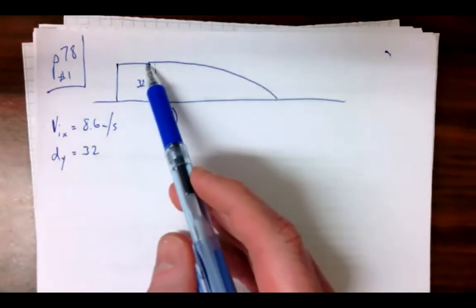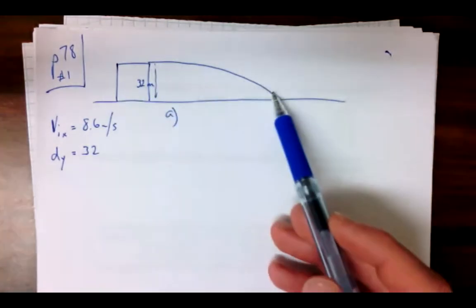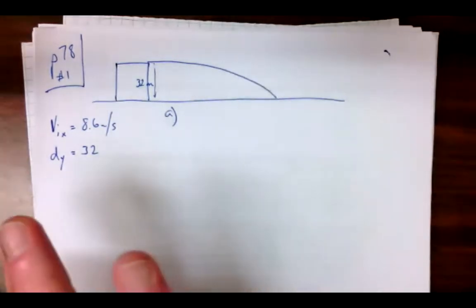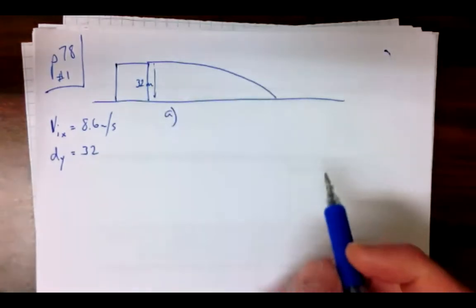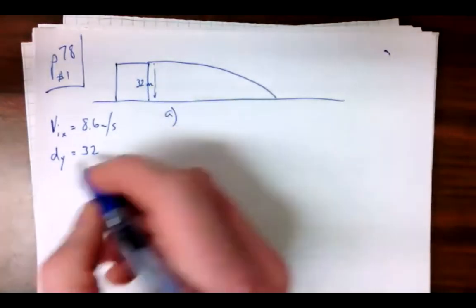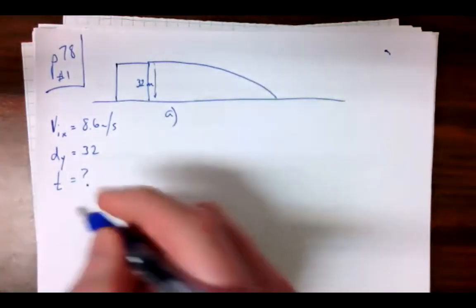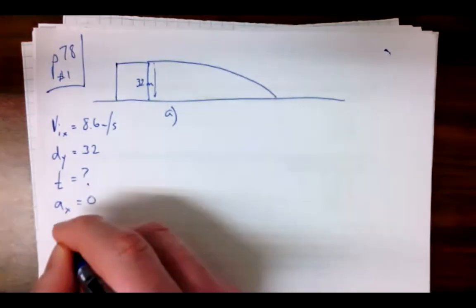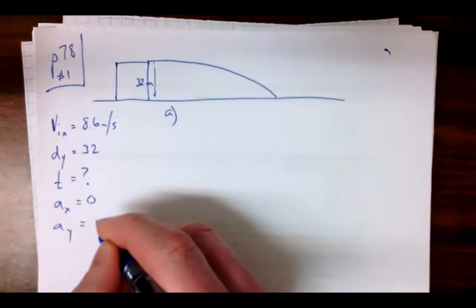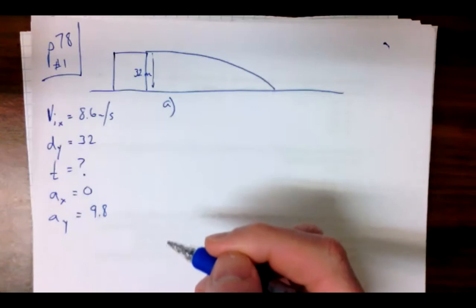If this was launched at 0, launched at 8.6, launched at 100, provided there's nothing that gets in its way, and again, we're ignoring air resistance, we will ignore air resistance almost forever, they're going to land at the exact same time. So we need to solve for time. We also know acceleration horizontally is 0, but acceleration vertically equals 9.8. Any problems with anything?